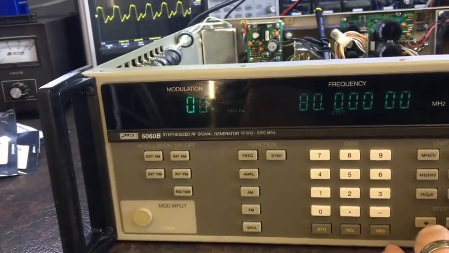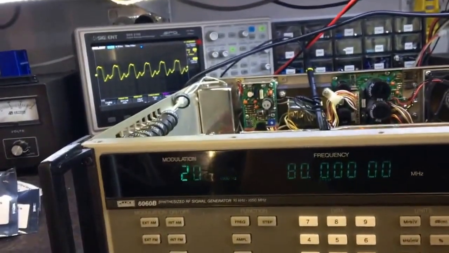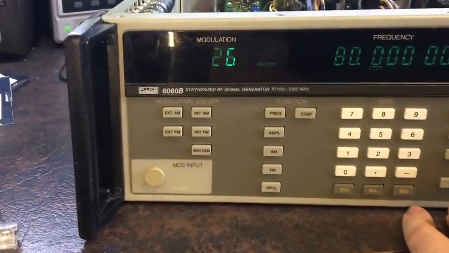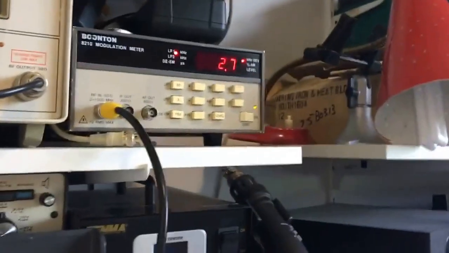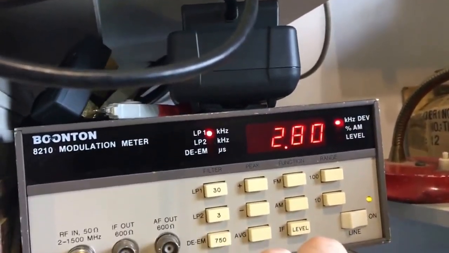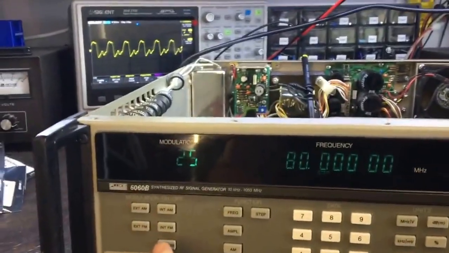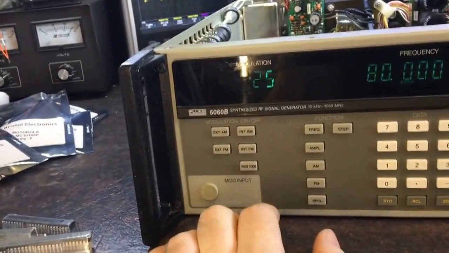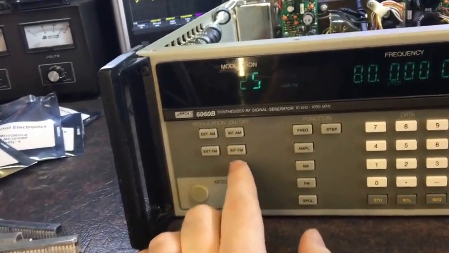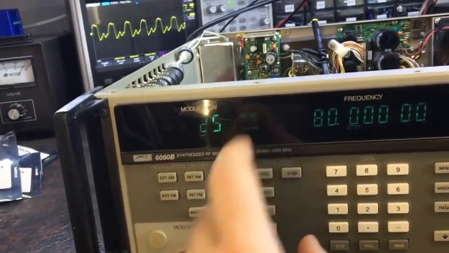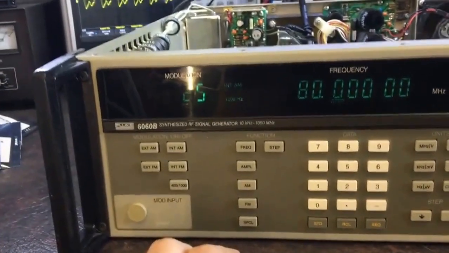So what I'll do is I'll just go 2.5, let's do that, eh? 2.5 kilohertz. Get the light off it and get a sit. 2.7, let's do 10 divided. So it's pretty close. So the modulation appears to be okay. Let's go 400 hertz. Yeah, it's still fine. So it works. You actually do AM, FM at the same time, which is really interesting. I've never seen that before.